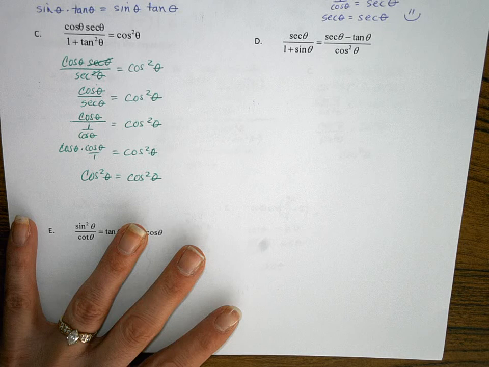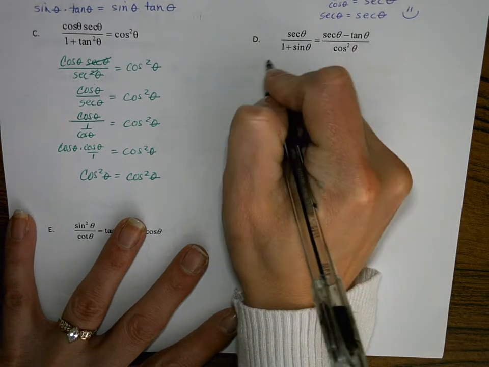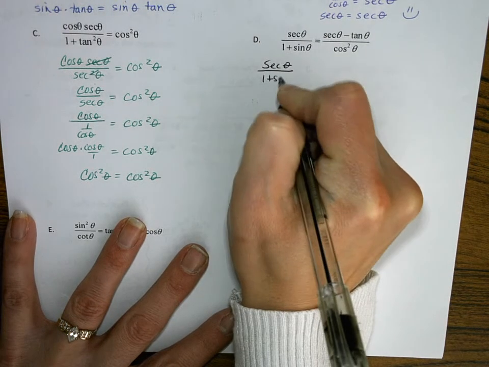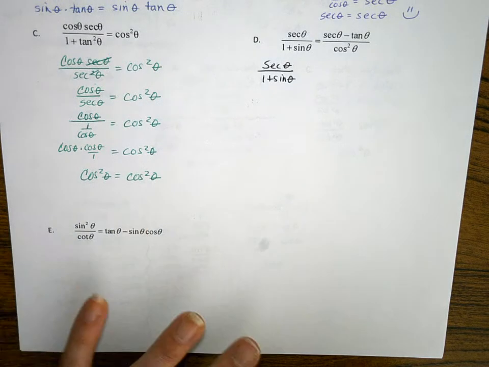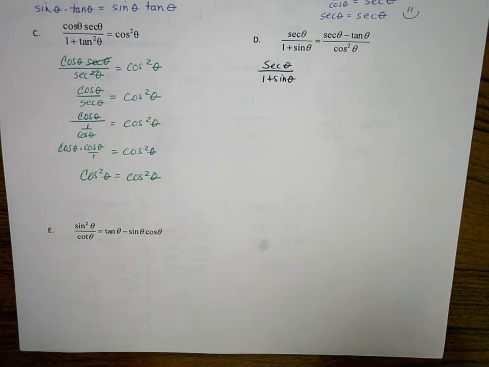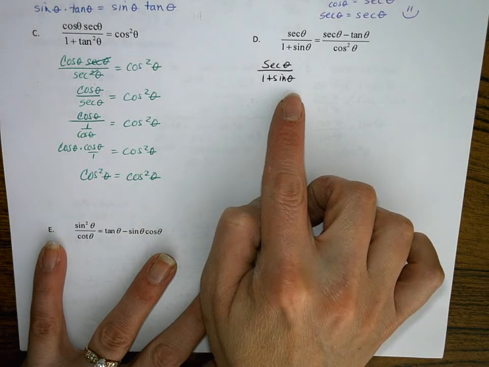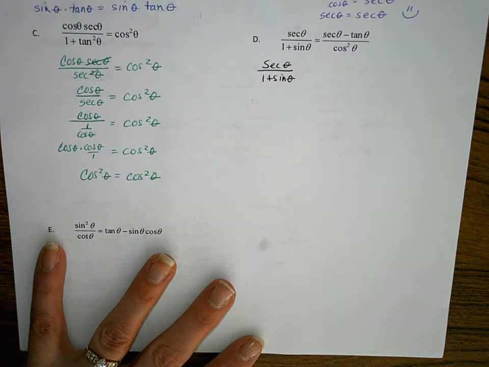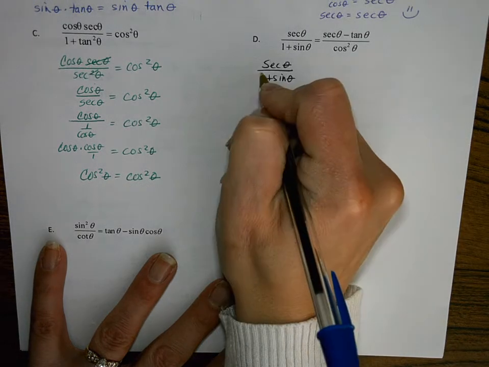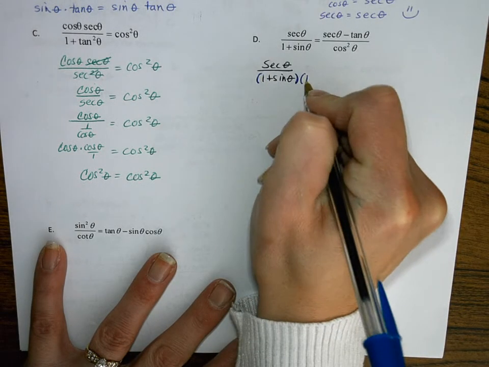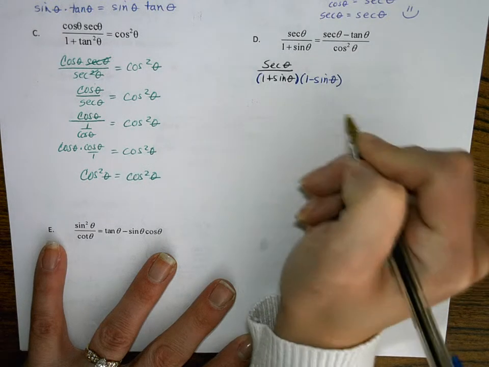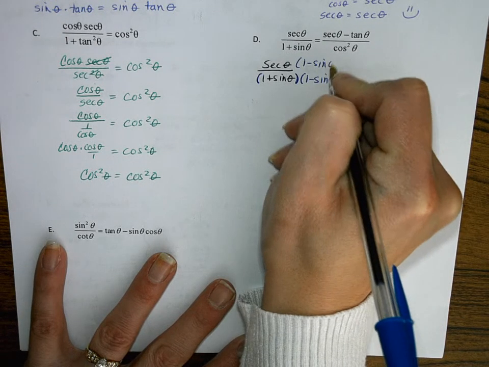Now, when I look at that left-hand side, I see secant over 1 plus sine. I know that my denominator is the issue. And if you remember, this is exactly the same as having a radical in the denominator. We are going to use what is called the conjugate to work on this situation. So right now, in my denominator, I have 1 plus the sine of theta. What will the conjugate of that be? 1 minus the sine of theta. Good. So I'm going to multiply my denominator by 1 minus the sine of theta. What I do to the denominator, I also need to do to the numerator.